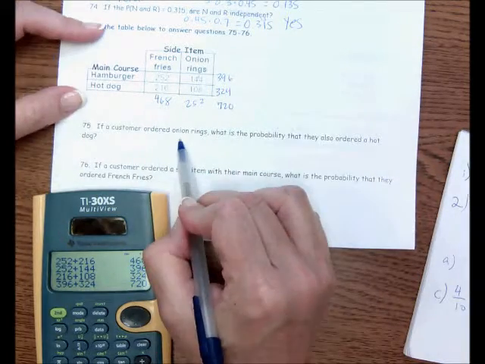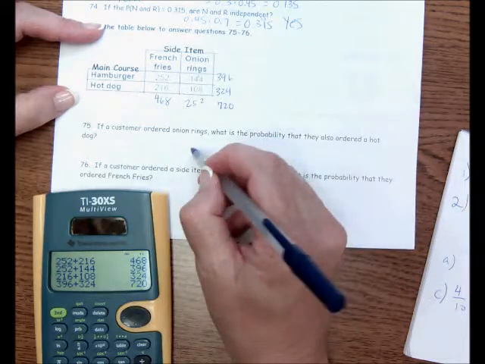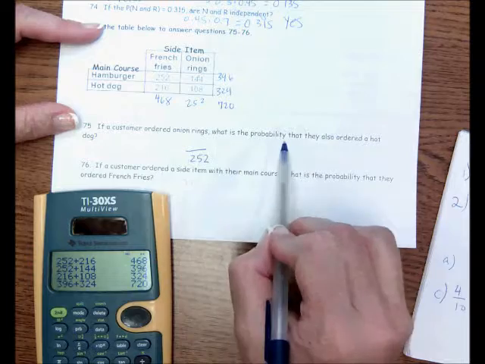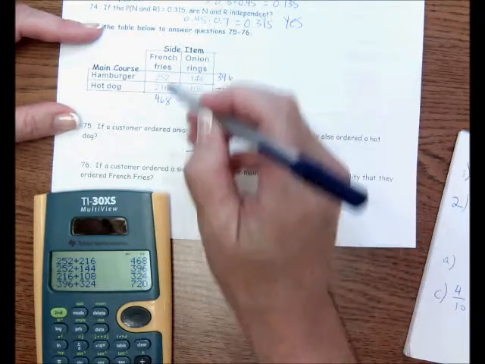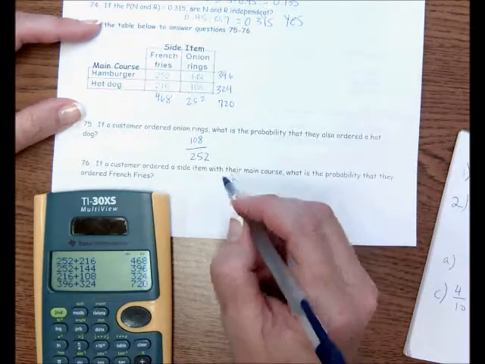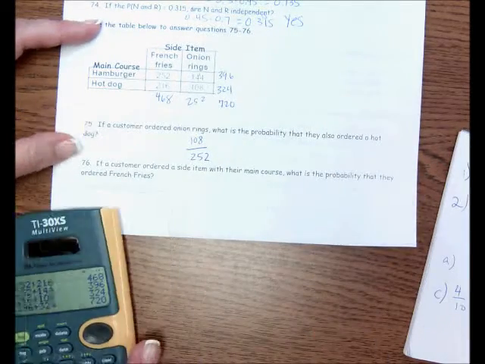So if a customer ordered onion rings, the total amount of customers that ordered onion rings is 252. What is the probability that they also ordered a hot dog? So then that's 108 divided by 252, and you can simplify from there.